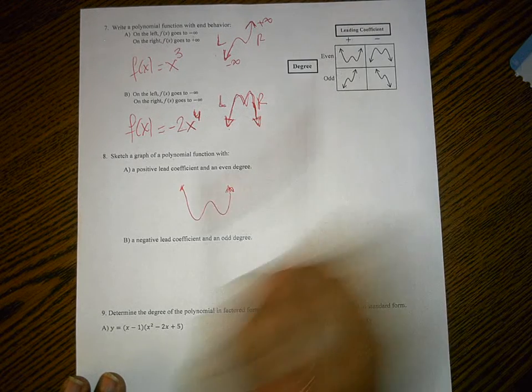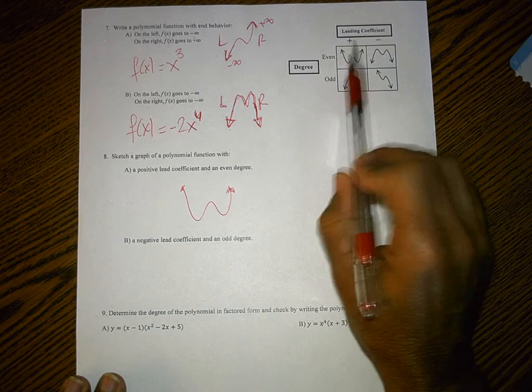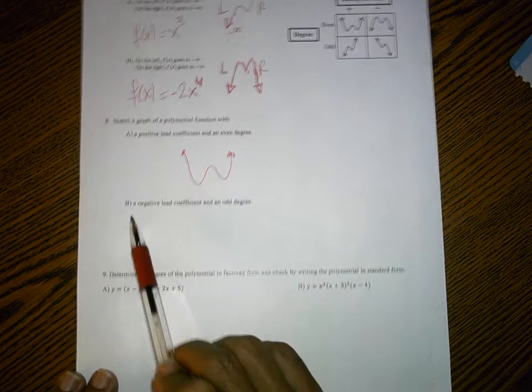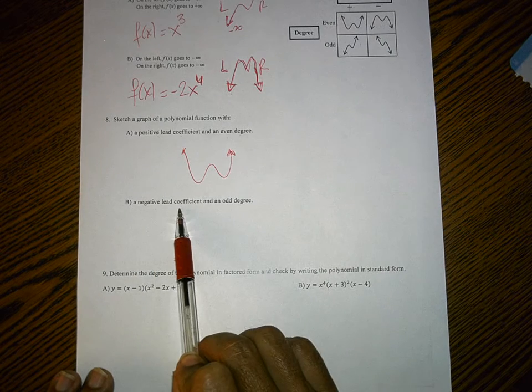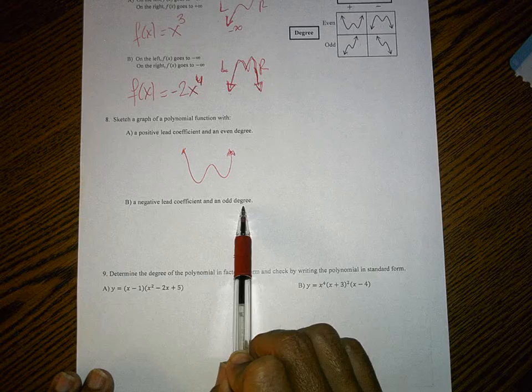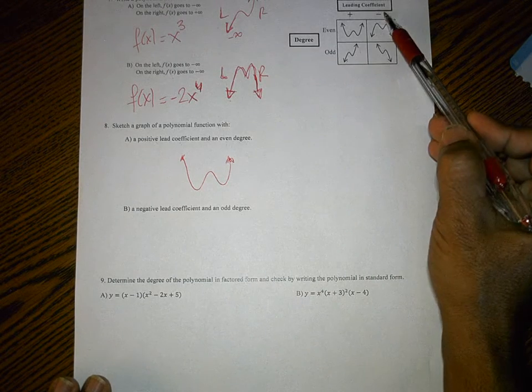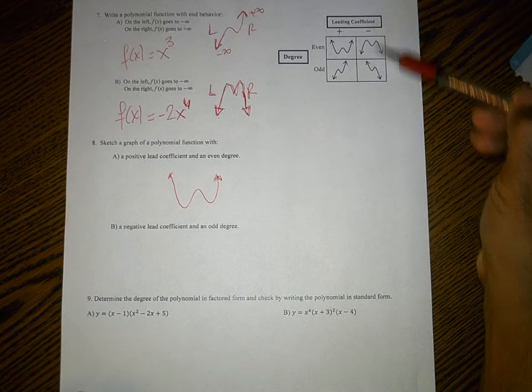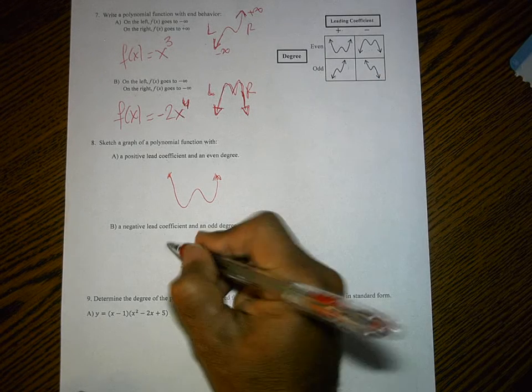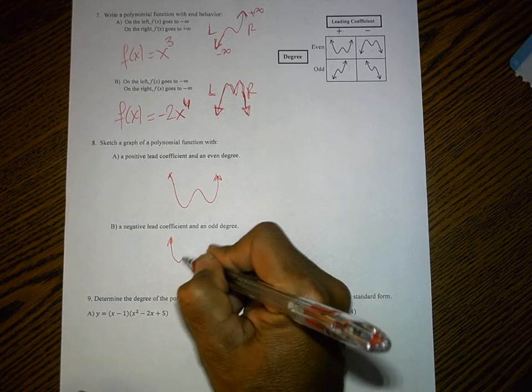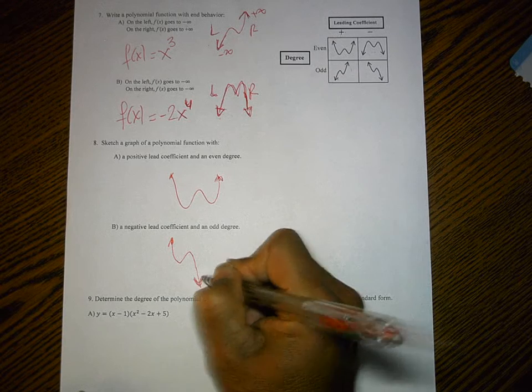Positive leading coefficient, even degree, it's right there. Okay. A negative leading coefficient with the odd degree. Well, a negative leading coefficient is right here. That's negative. But an odd degree, it would look like this. So we'll start high on positive infinity, and we wiggle, and then we end low, going down. All right? So there we go.